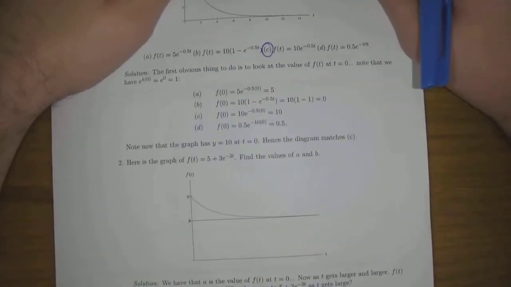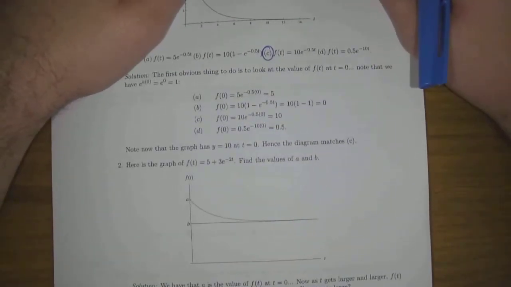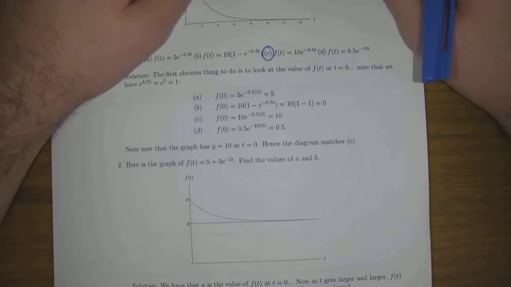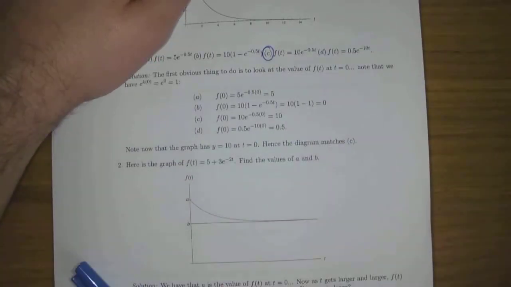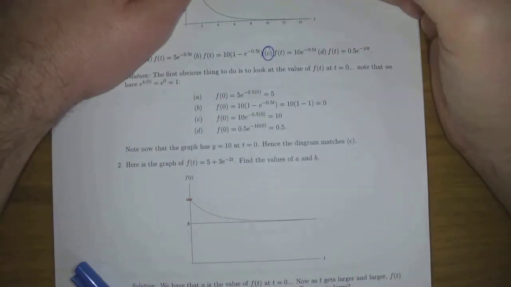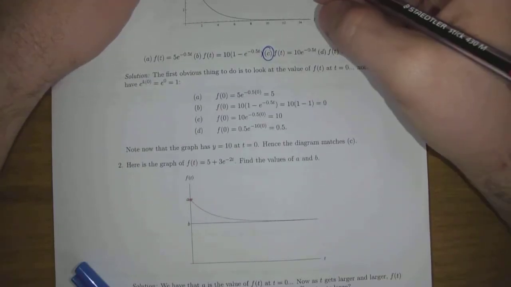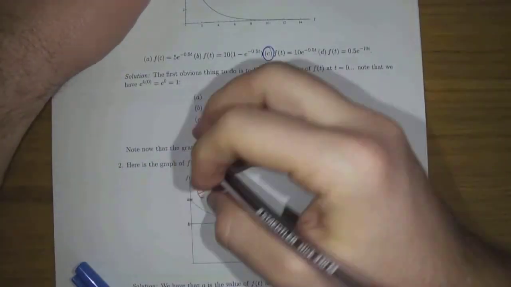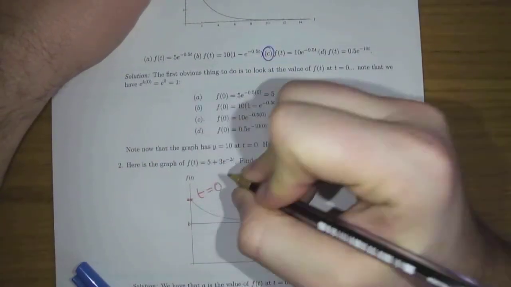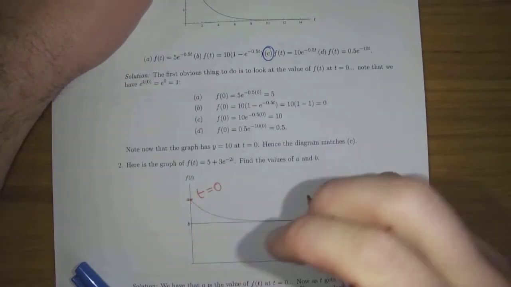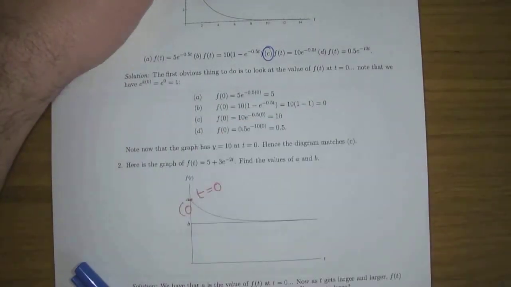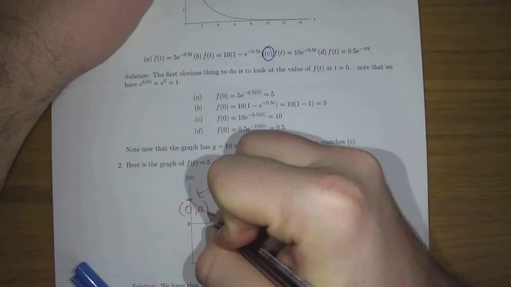So here's this graph, find the values of a and b. The first thing we should do is look at what's happening at t equal to 0. Look at the coordinates: t equal to 0, y equal to a.